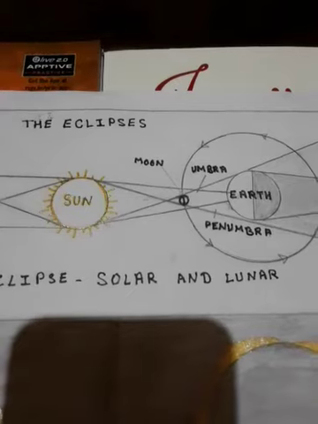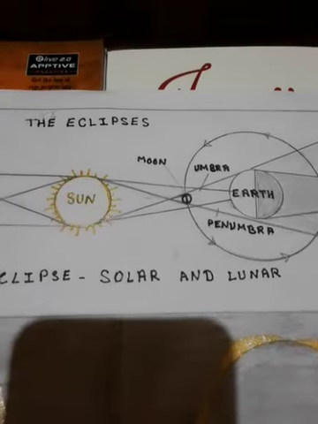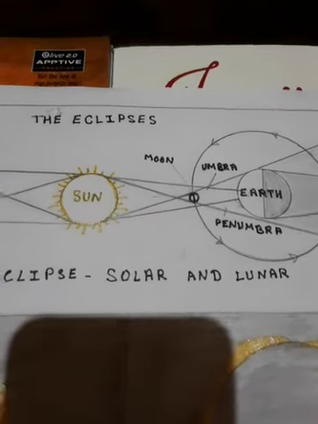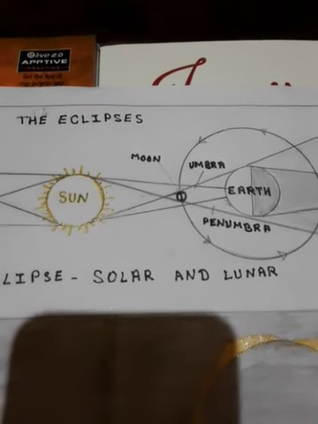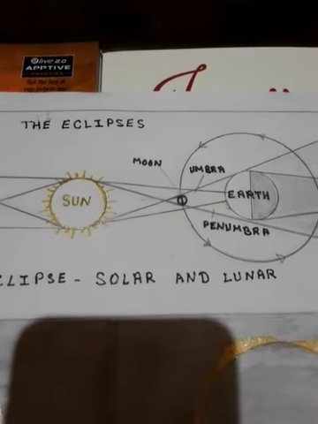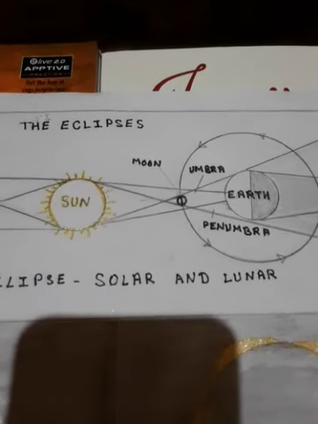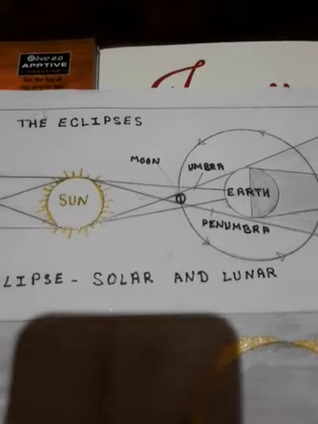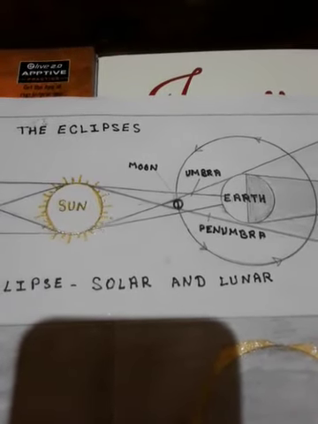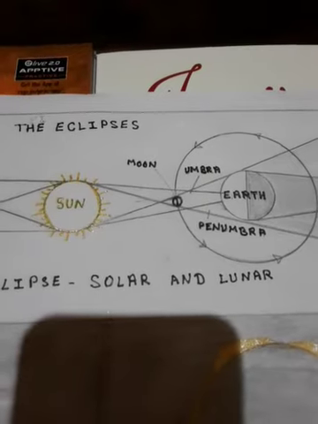Total eclipse is however not visible from all places of the earth because of the limited diameter of the shadow, but rather in a belt around the earth. The corona is clearly visible, which is generally invisible during the bright sunlight. Solar flares are also seen during the total solar eclipse.